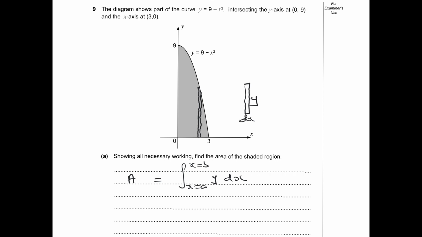The area for this will be y dx, because that's a rectangle. If we have many of these rectangles in that shaded area, for us to get the total area, we need to integrate them, in other words, bring them together.